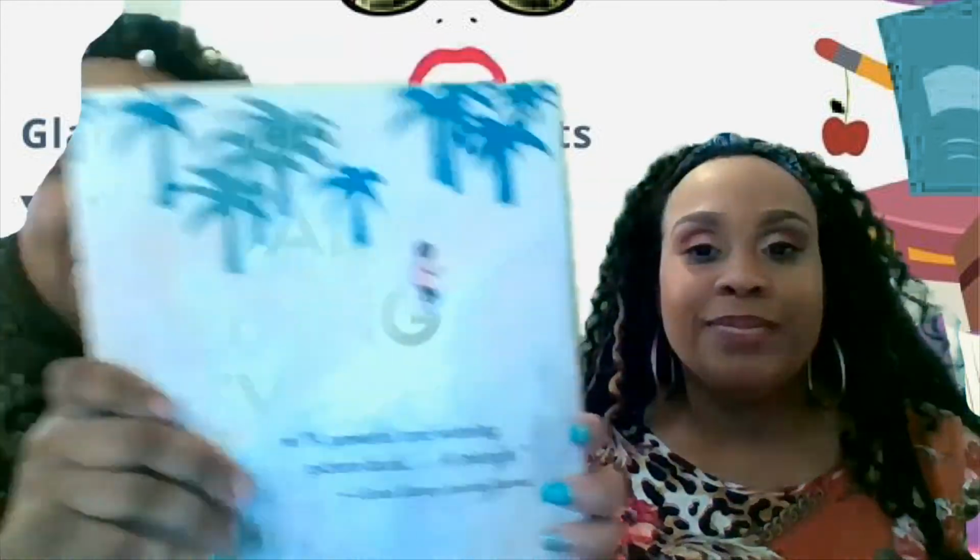And here is the back of it, if you can see it. And now I'm going to open it up so Miss Smith can read the top. And it says, one person can change the world.